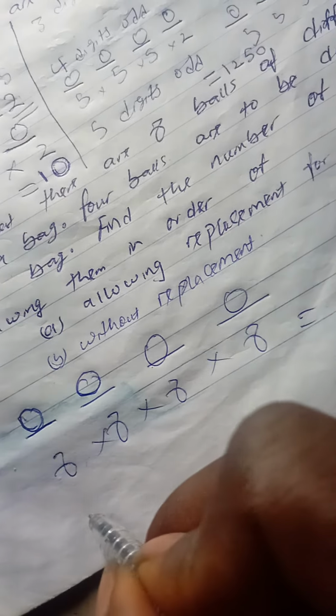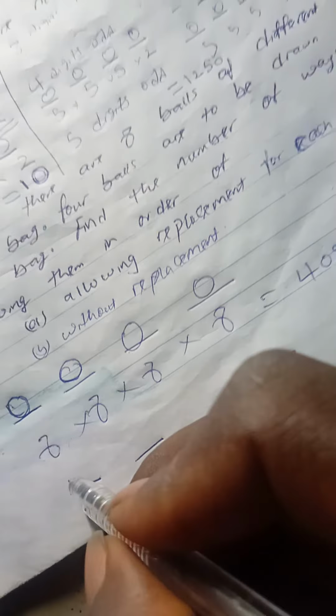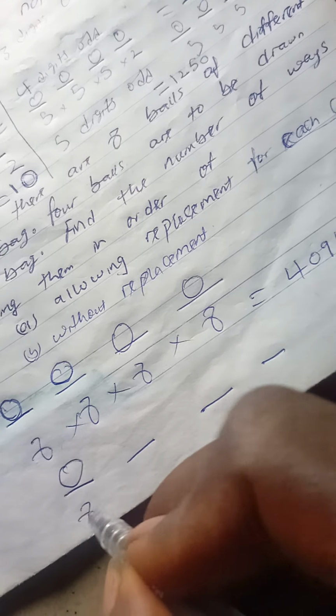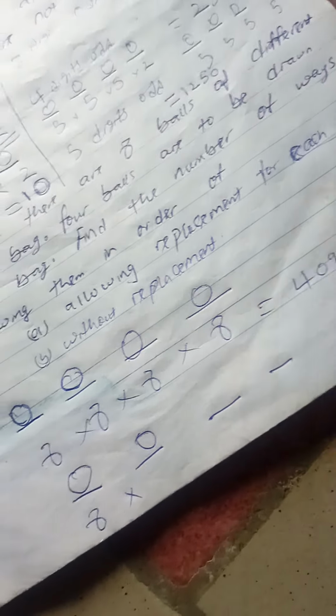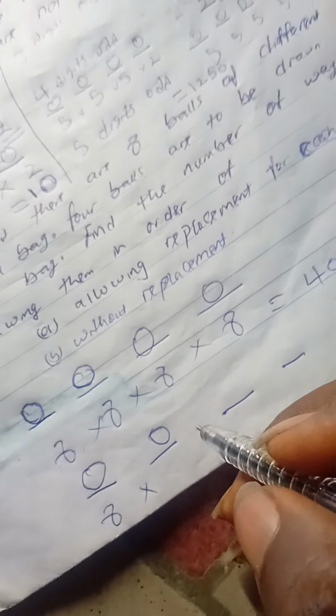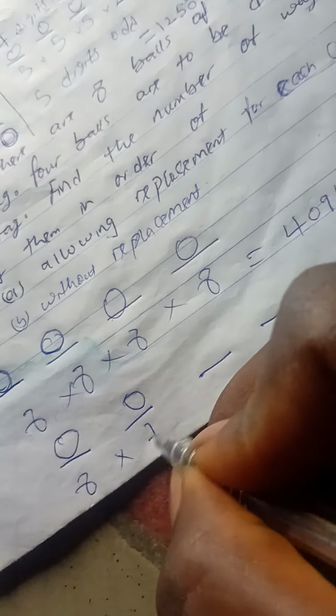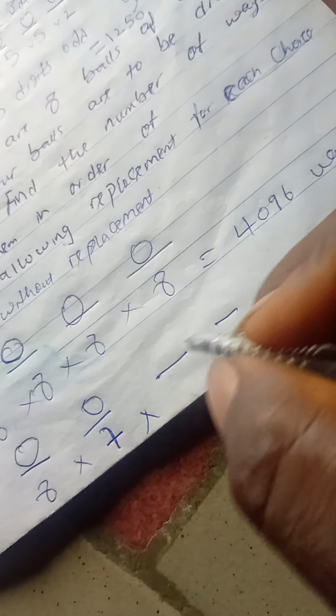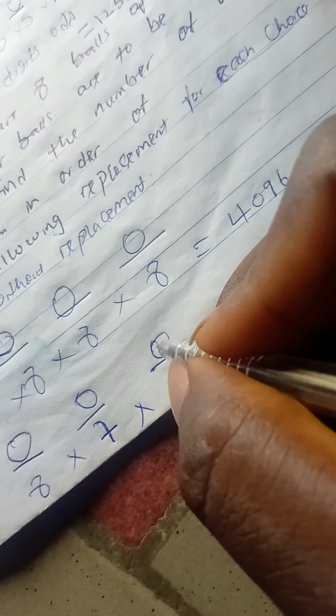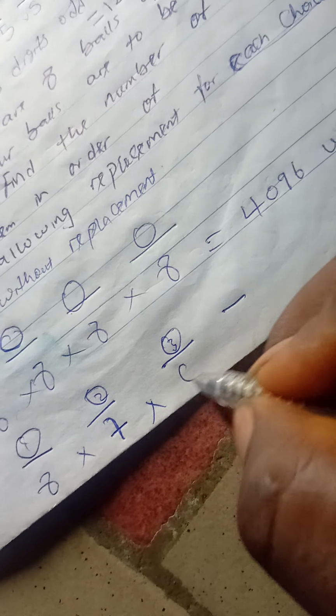But without replacement, you want to draw 4 balls. To draw the first ball is 8 combination 1. The second ball, because you cannot replace the ball, the ball is already outside. So inside the box, you have 7 balls left, and you want to draw 1 out of 7. That's 7 combination 1, which is still 7. So there are 6 balls left. To draw the third ball, you have 6 combination 1, because you want to pick just 1 ball out of 6.